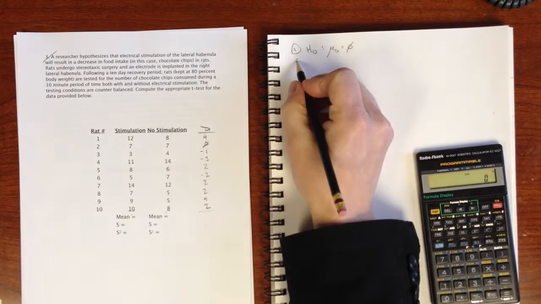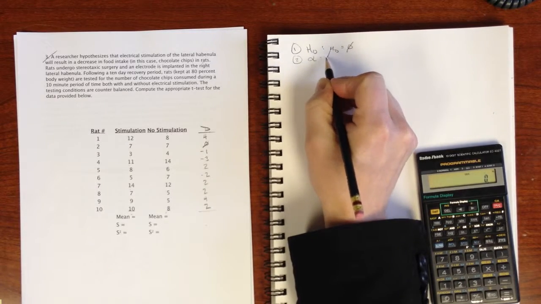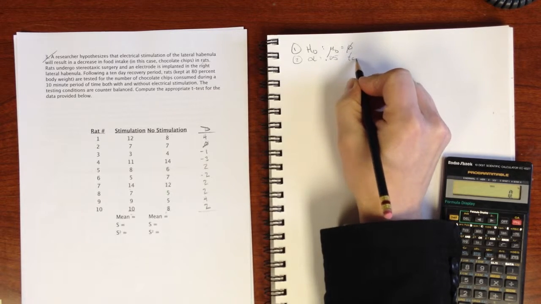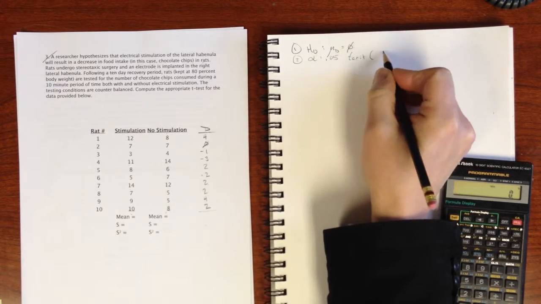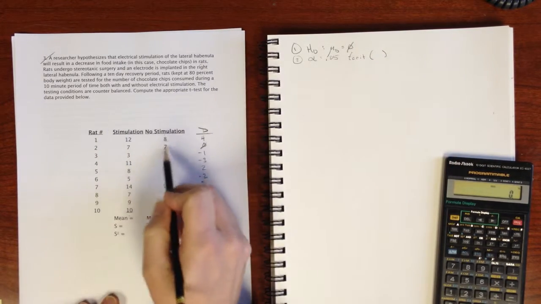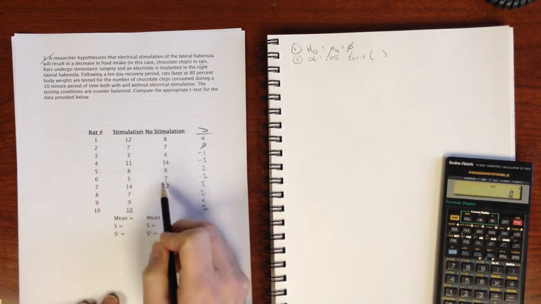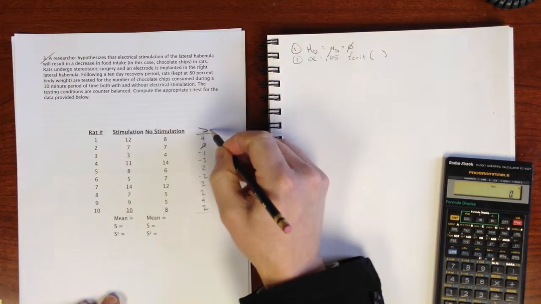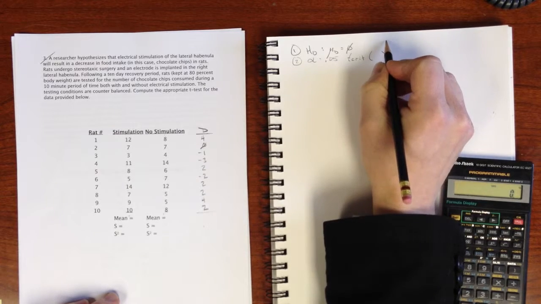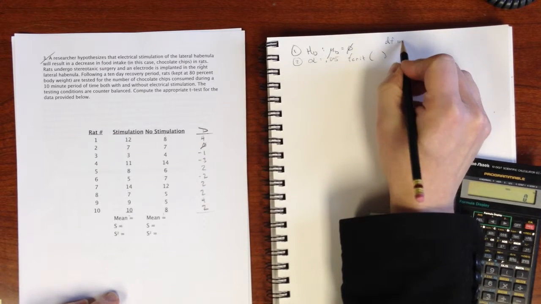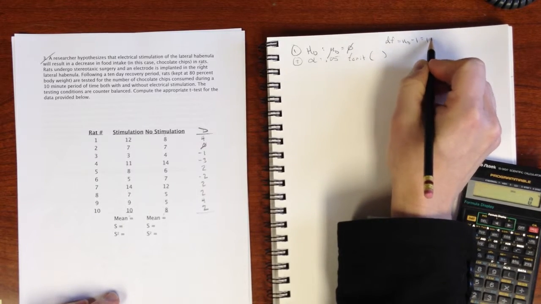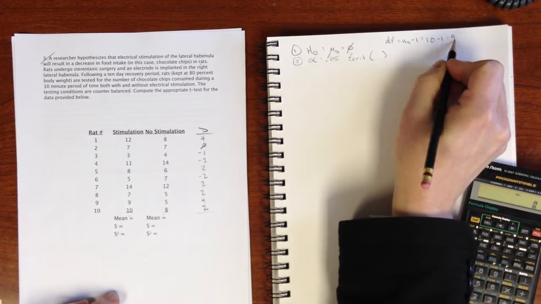Number 2 is determine alpha, which for all these problems we're using alpha 0.05, and find the critical region. So we need degrees of freedom. We have 10 rats. We have 20 scores altogether, but it's the number of different scores that determines the degrees of freedom. So that number of different scores minus 1 is our degrees of freedom. We have 10 different scores, minus 1 is 9.